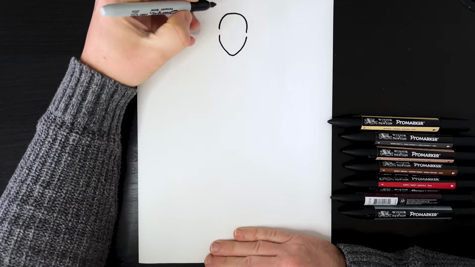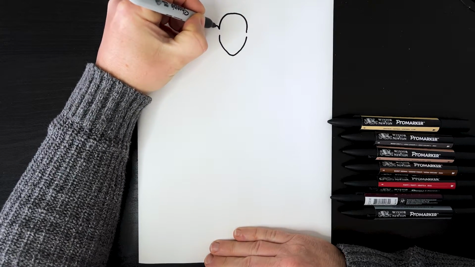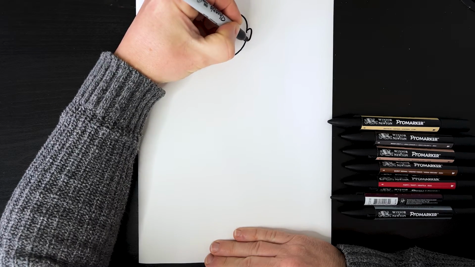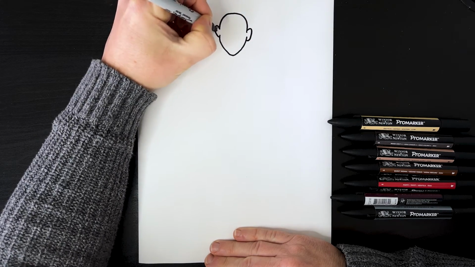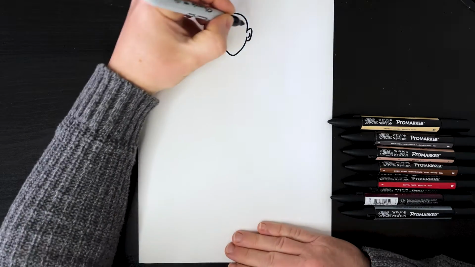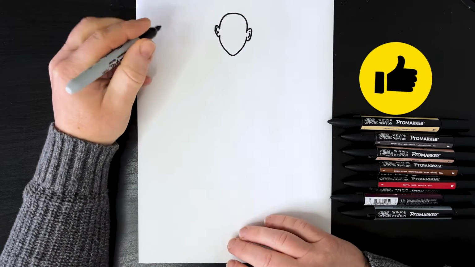All right, let's pop a couple of ears in. So got an ear, kind of comes round like that and in. Same on the other side, around and in. And then we'll just draw the inner part of the ear in there. So just pop a little couple of curves in around there, okay?